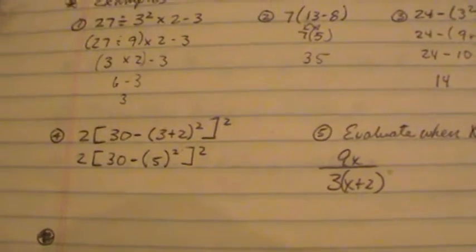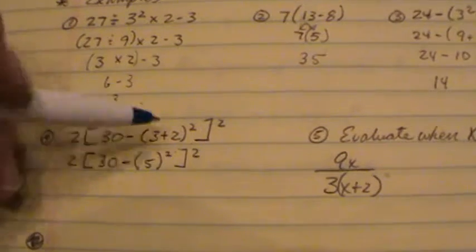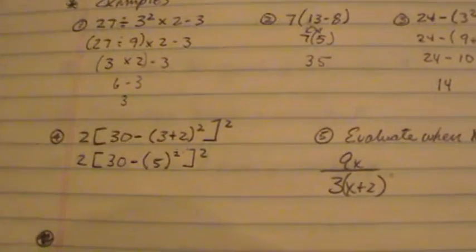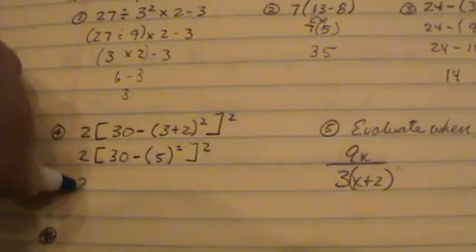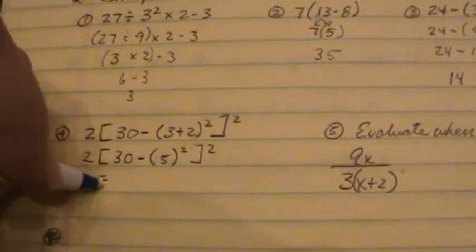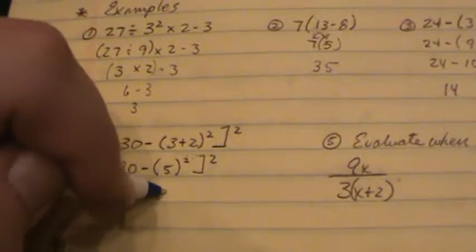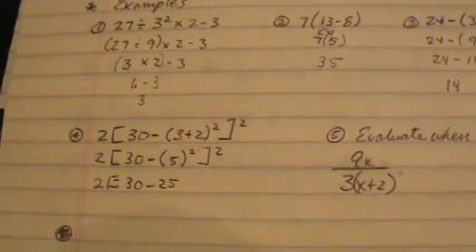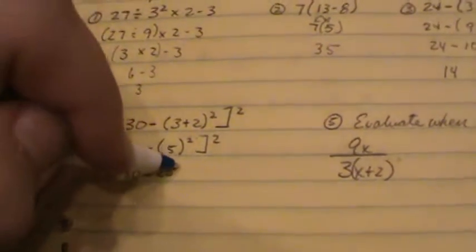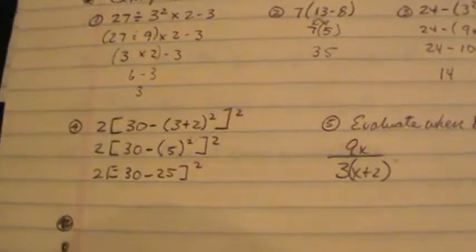Okay? The next step is I'm going to do my inside power. So what I have now is 2, 30 minus 25, because 5 times 5 is 25, in brackets squared.